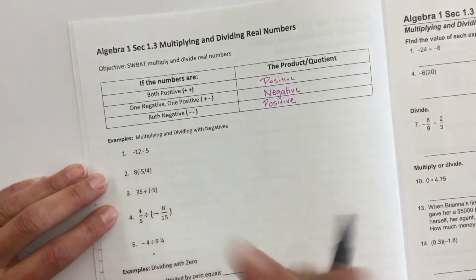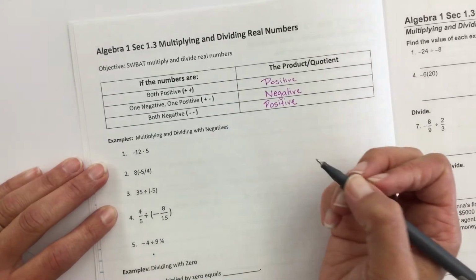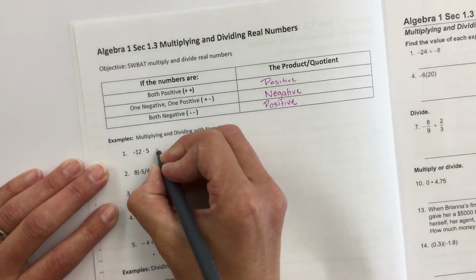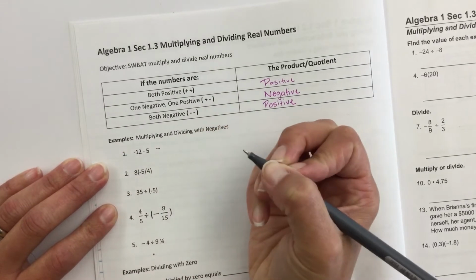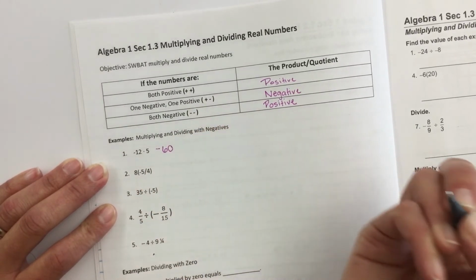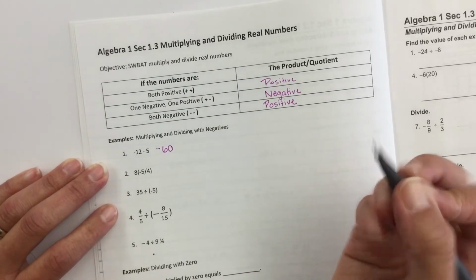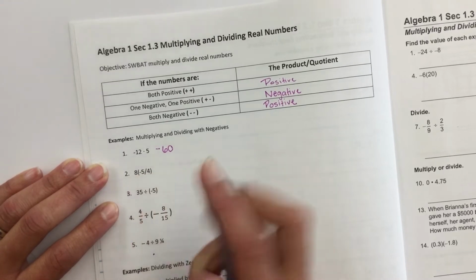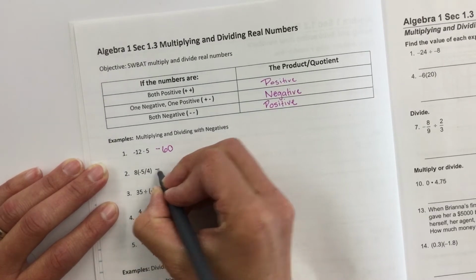So multiplying and dividing with negative numbers, basically, negative times a positive gives us a negative. Well, what's 12 times 5? It's just 60. So you multiply or divide like normal and adjust for the sign. So this is going to be positive 8 times negative 5/4. So it's going to be a negative.